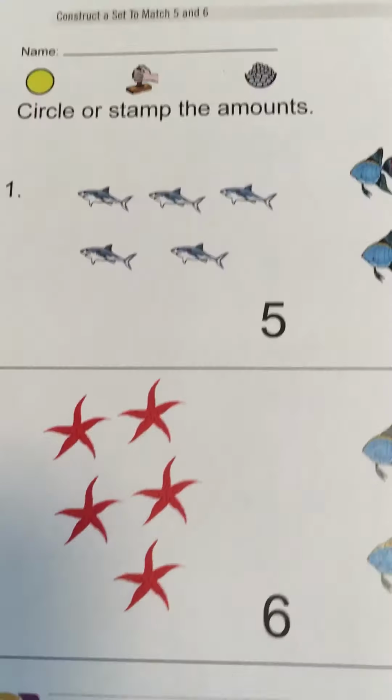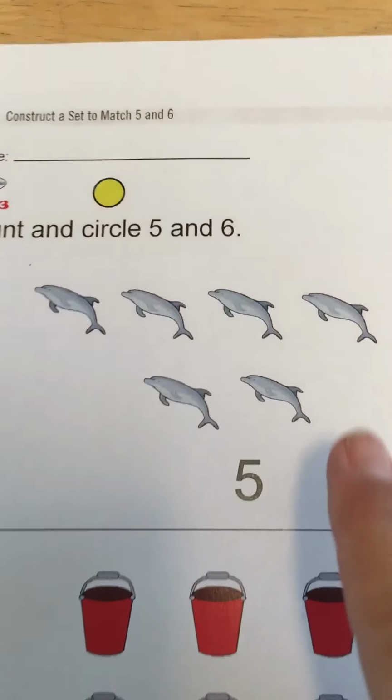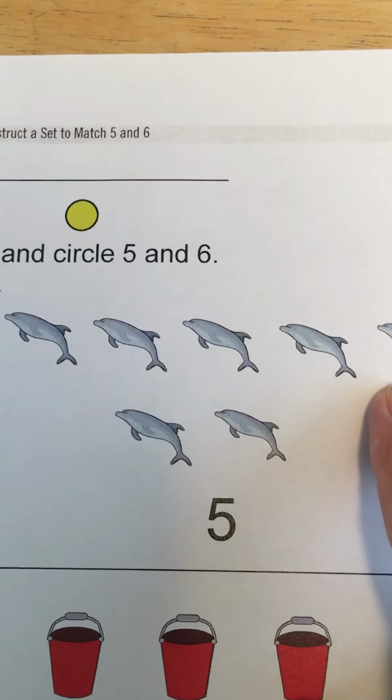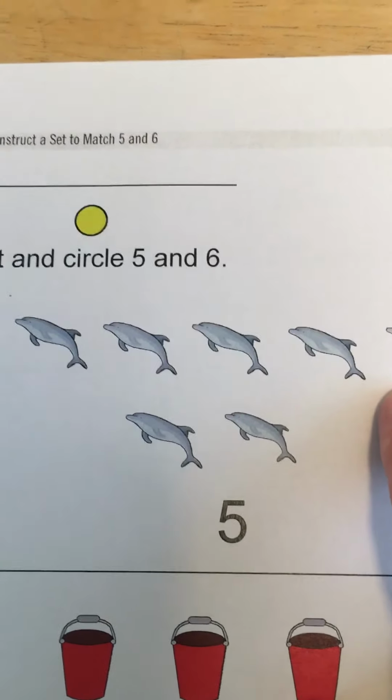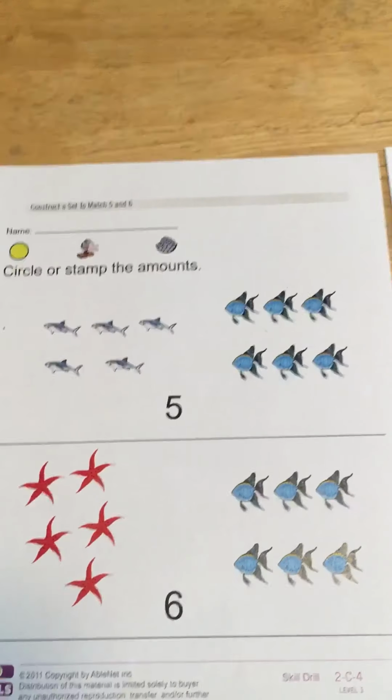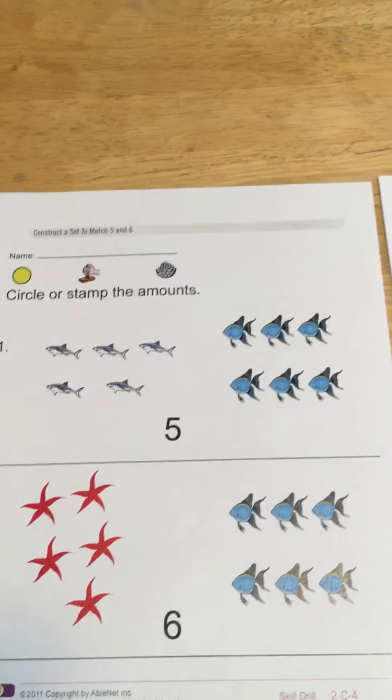Again, these are starfish. Your child might just identify them as stars because I don't think their devices have the word starfish. On the second sheet, we have buckets and we have dolphins. And I know a number of the children in the class love dolphins. Between the two sheets, I'd have you start on this worksheet that has the two sets of different pictures.